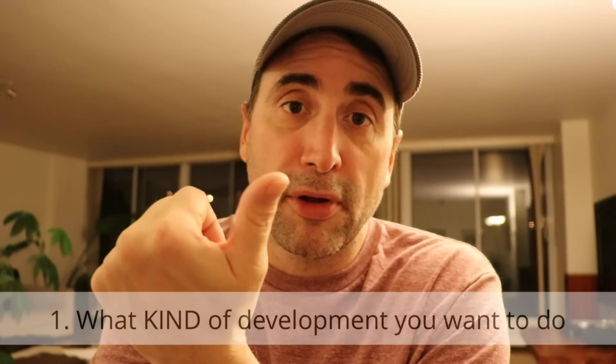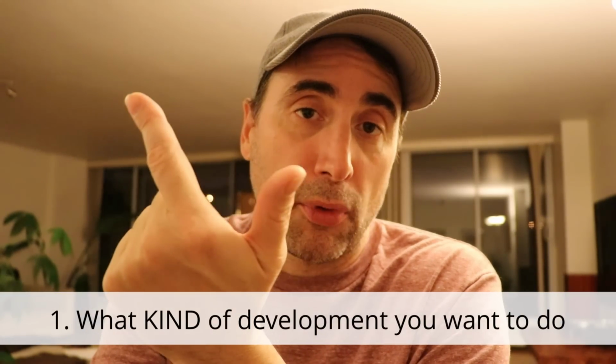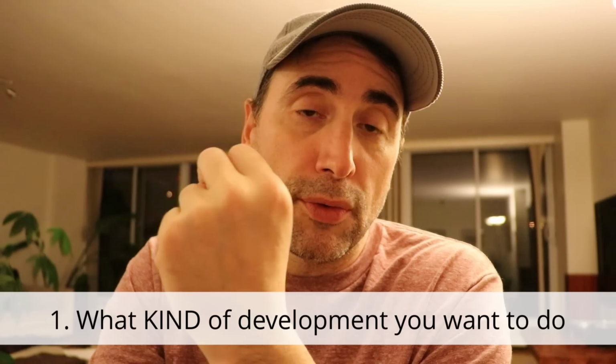So what you have to do, when you're looking at software development, is A, figure out what kind of software development you want to do. C++ programming is a very different animal than Python programming, for instance. And number two, you have to look at what are the opportunities in your area. So yeah, back to C#.